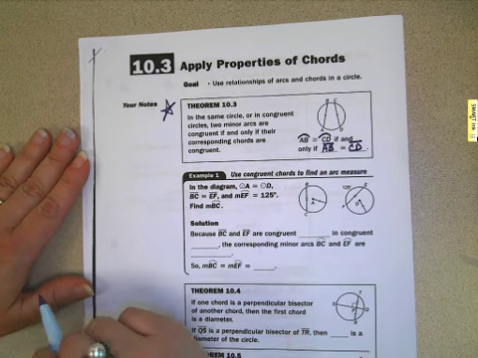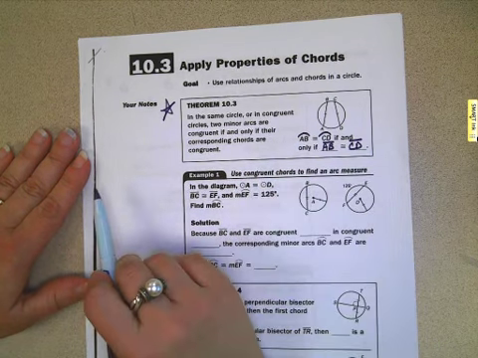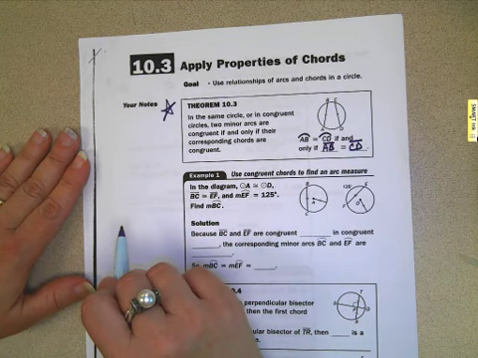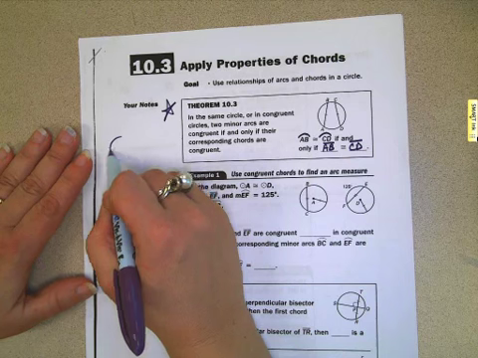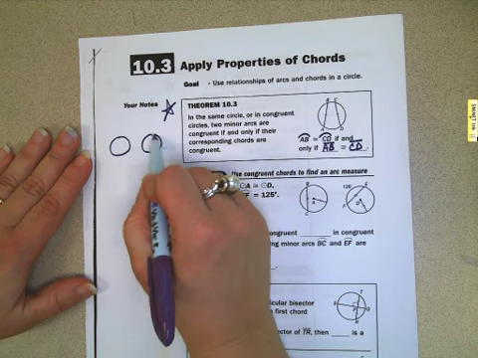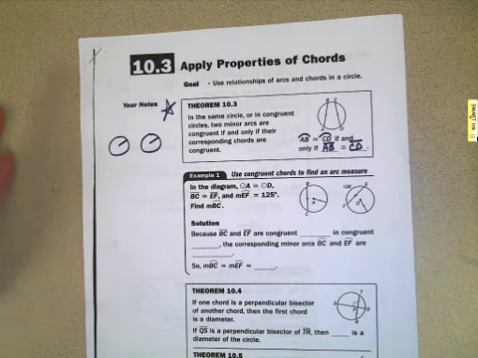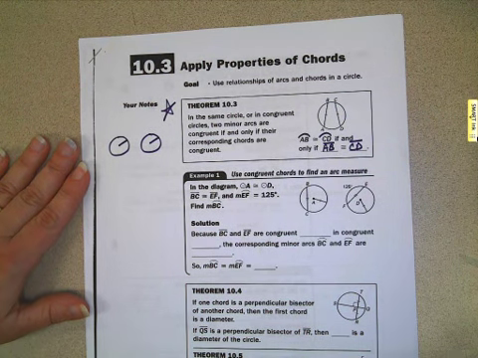And I know Ms. Siski talked about congruent circles in her video on 10.2. Congruent circles would be 2 circles where the radii are the same. I know she said that already, but since it's in the same circle, obviously that will work. So let's do an example.